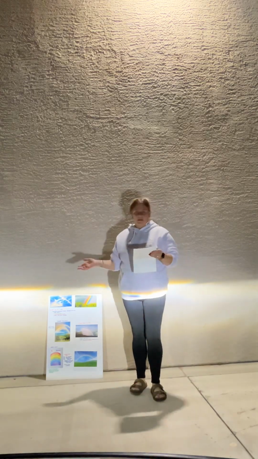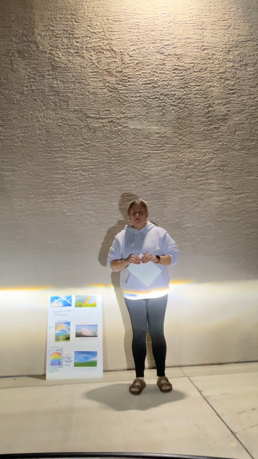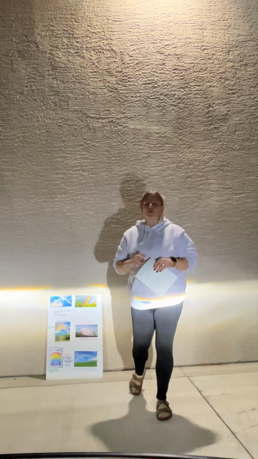A rainbow is usually created after it rains, when the sun shines through droplets of water. No, rainbows are not physical. You are not able to touch them. They are just an optical illusion.